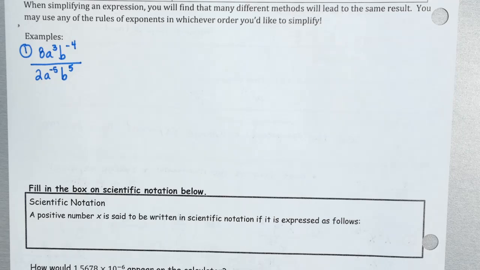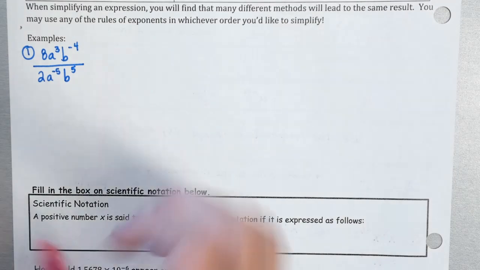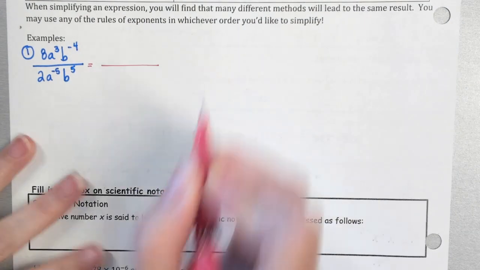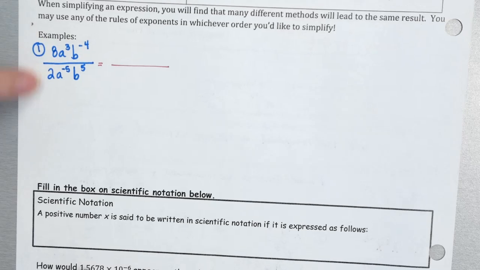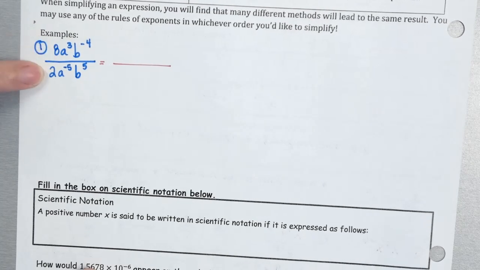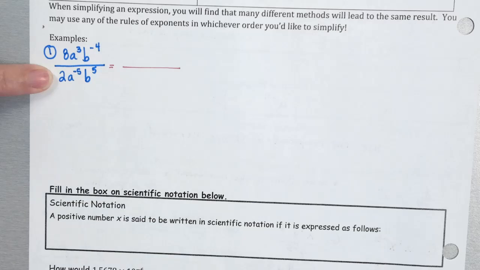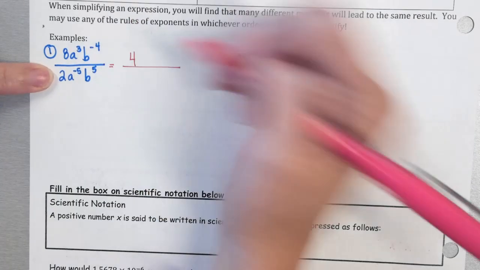Okay, so you do have variables in the numerator and denominator. You also have numbers that you need to simplify. So you can decide if you want to move the negatives or if you want to do the subtraction. Okay, and that is honestly up to you, and you're going to have to figure out what works the best for you. I like to just go in order, numerical order. So 8 over 2. What's 8 divided by 2? 4. So because it's that whole number that goes on the top.